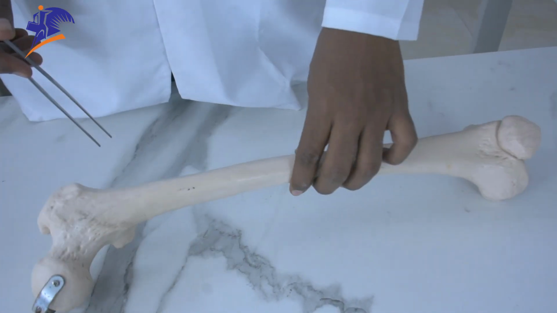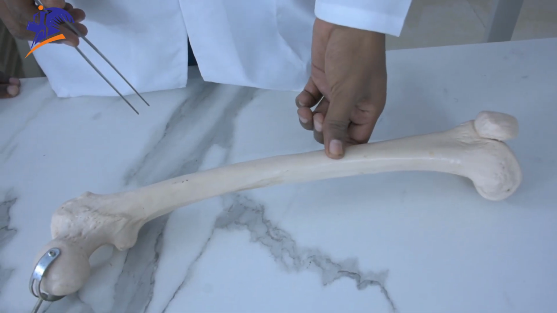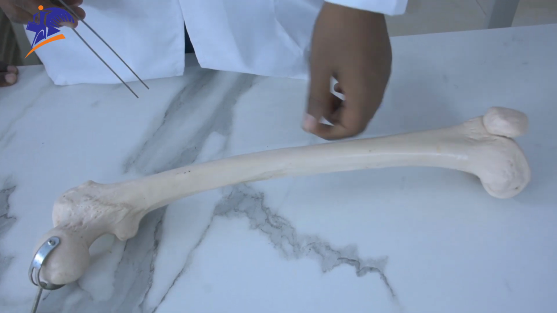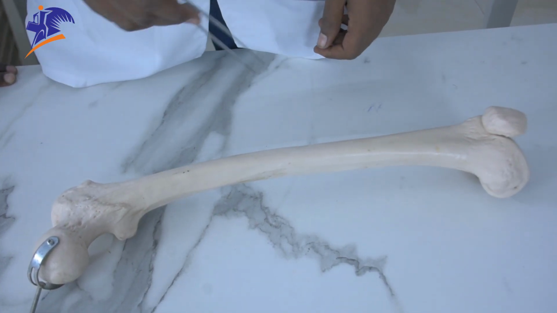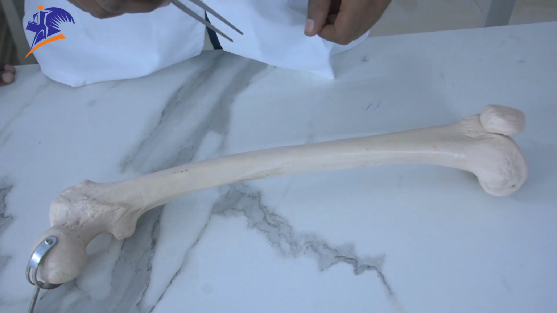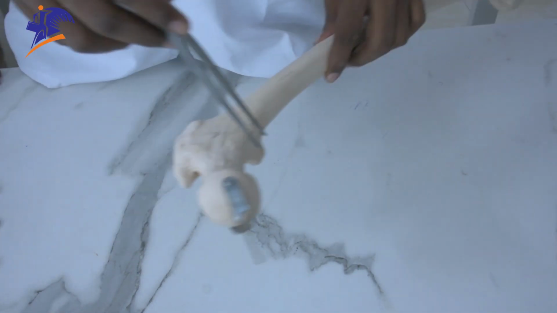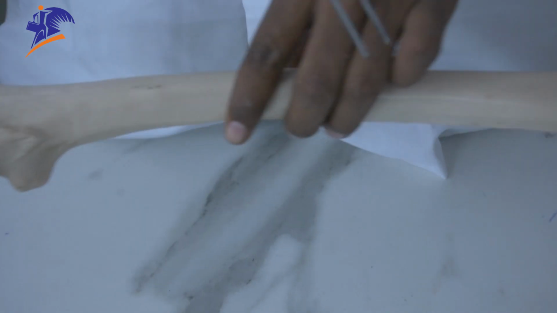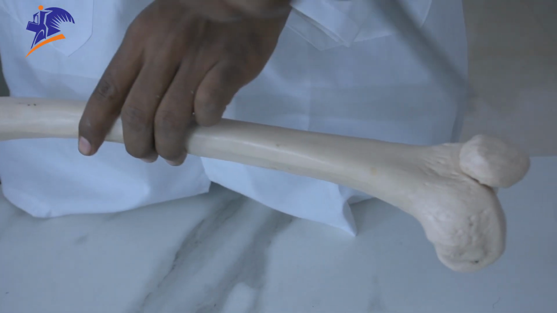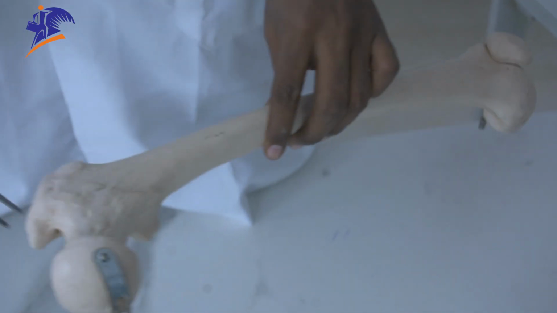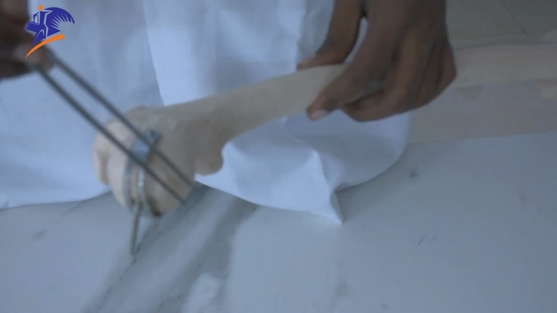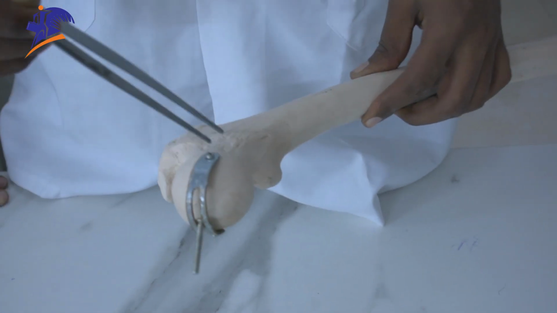This is the femur, the longest, heaviest, and the strongest bone in the body. The femur is found in the thigh region. It has a proximal part, shaft or body, and distal part. In the proximal part, this area in the femur is called the head of the femur.